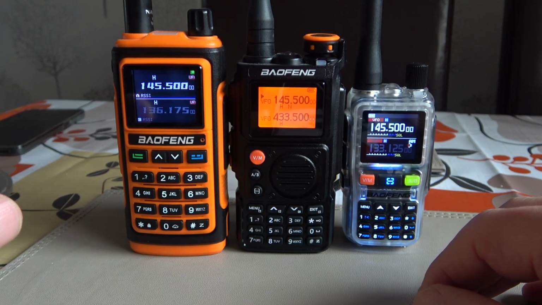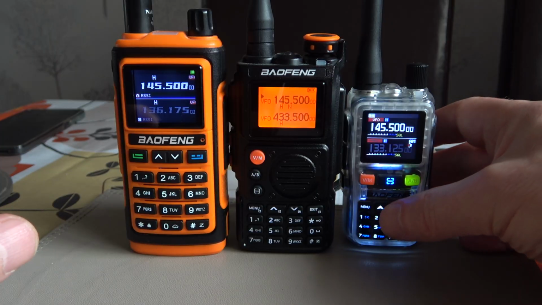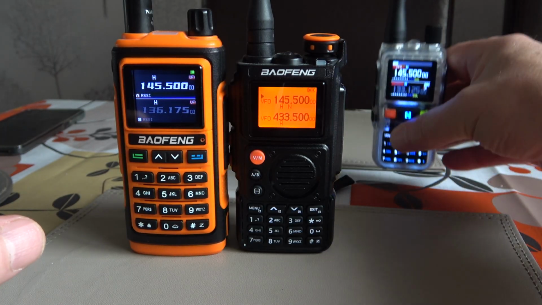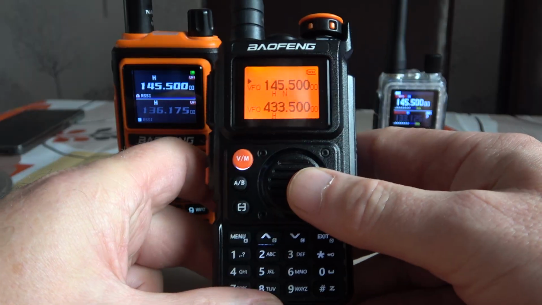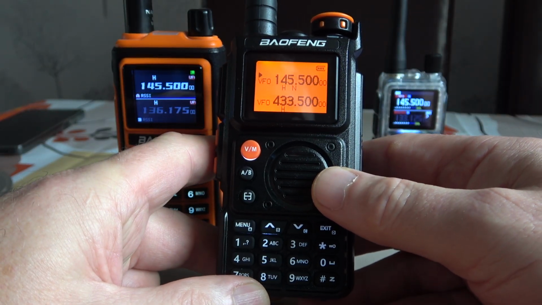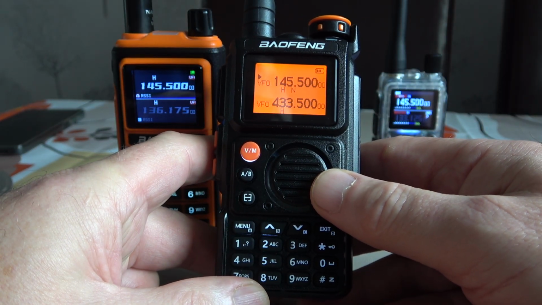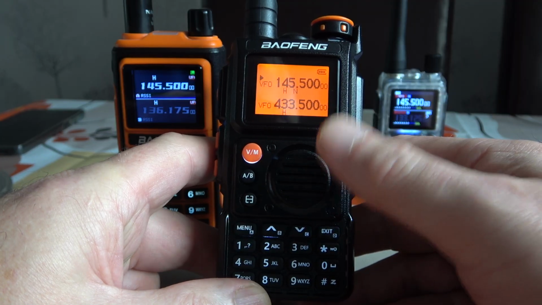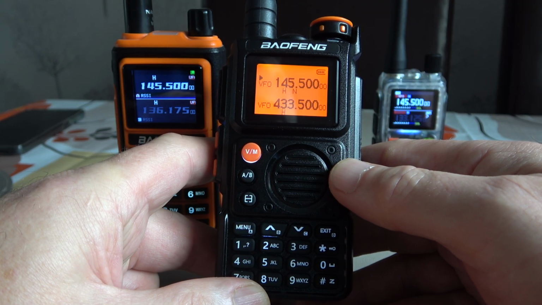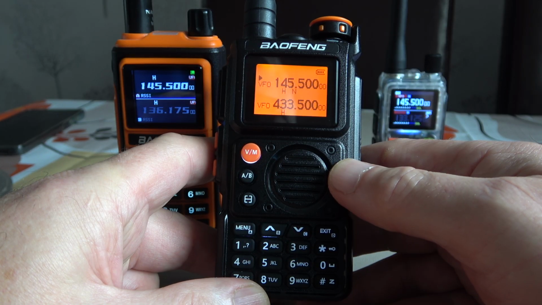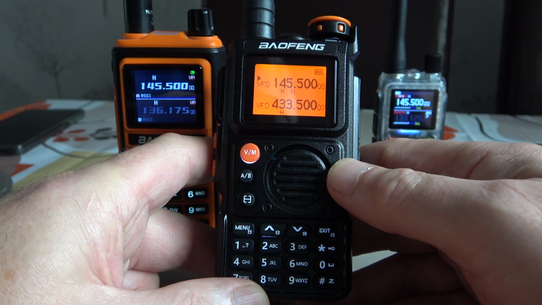So what happens is, for instance, we'll take the little K6 here as an example. If I wish to commence a scan in VFO, not channel mode now, please understand that this is not about scanning your saved programmed channels in channel mode.